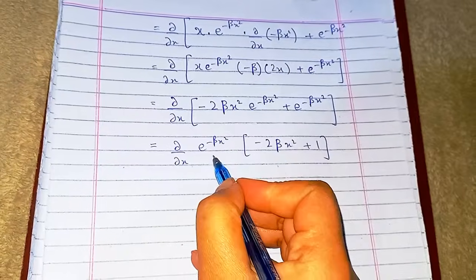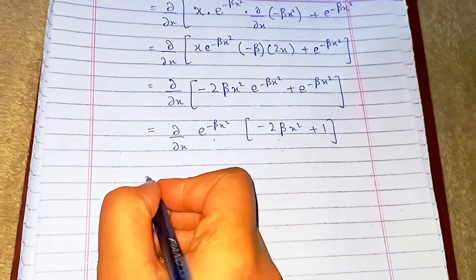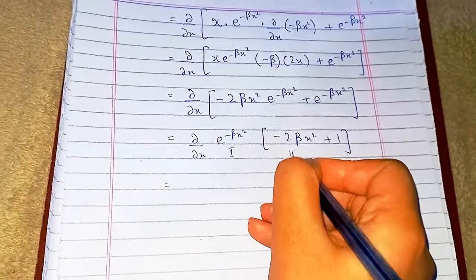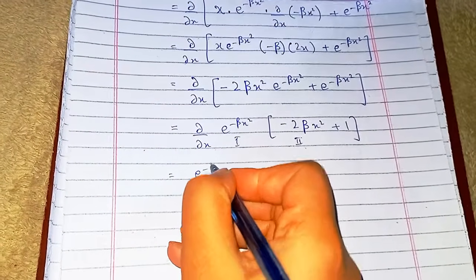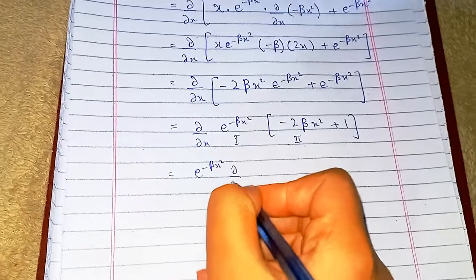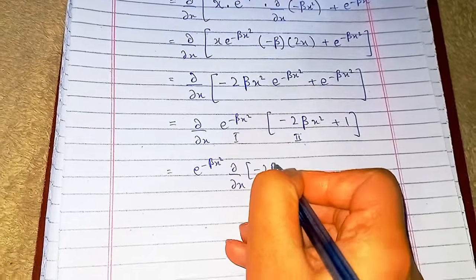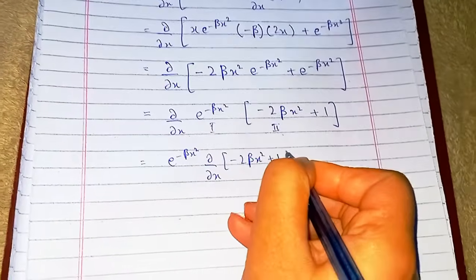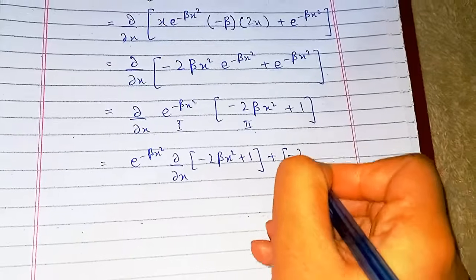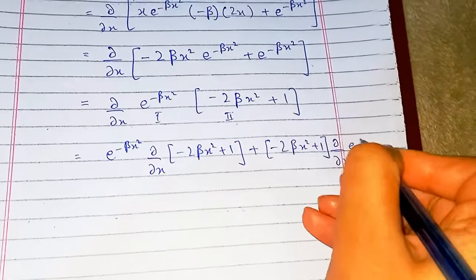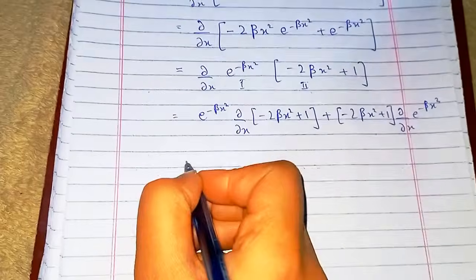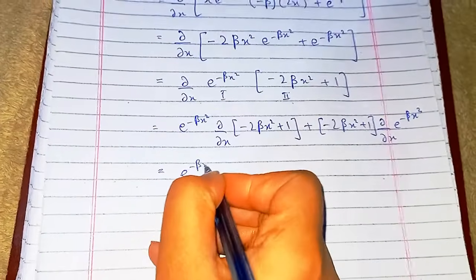So there are two terms, this is the first term and this is the second term, and we'll have to use the product rule again because it's a double derivative here. So e to the power minus beta x square as it is, derivative of minus 2 beta x square plus 1, then minus 2 beta x square plus 1 as it is, derivative of the exponential term, e to the power minus beta x square.